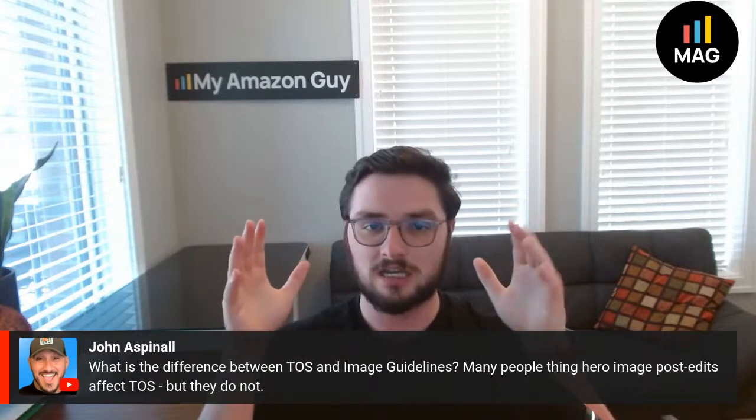So all three of these are different areas that everyone should understand, which is why people like us are here, because nobody's going to sit there and read through all of the terms of service, all of the image guidelines, all of the advertising guidelines, etc. There's a lot of different areas. I love John's comment here, and it's great to see you, John, but it is one of those difficult aspects of Amazon to understand each area and what it actually represents.